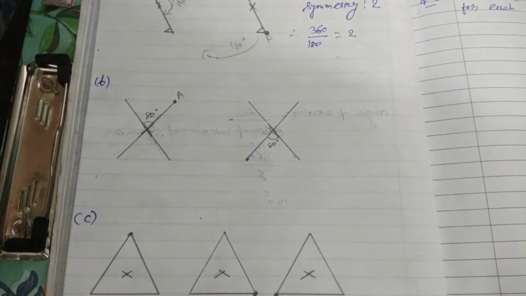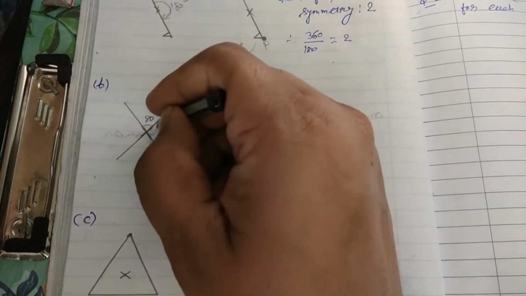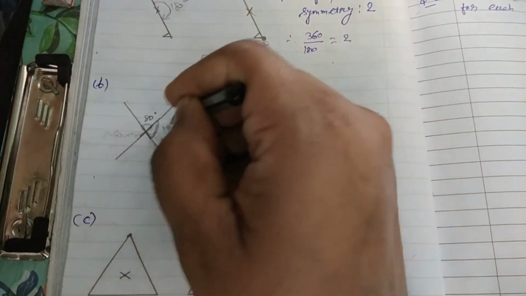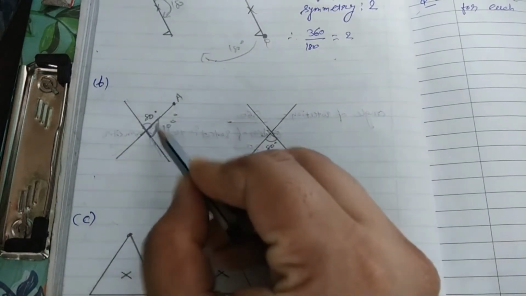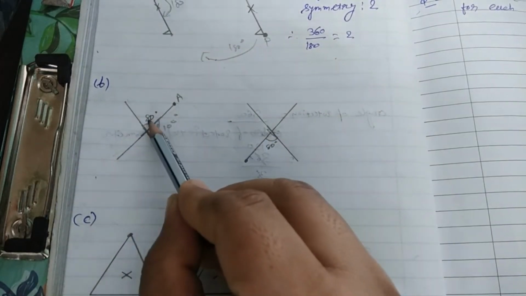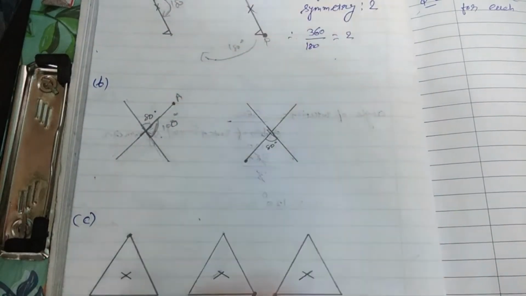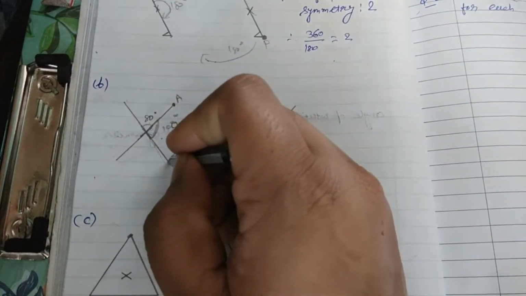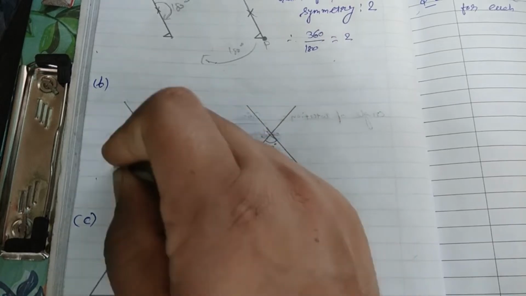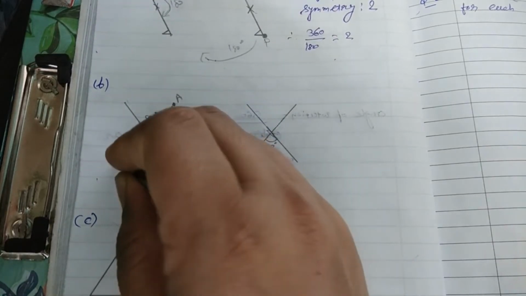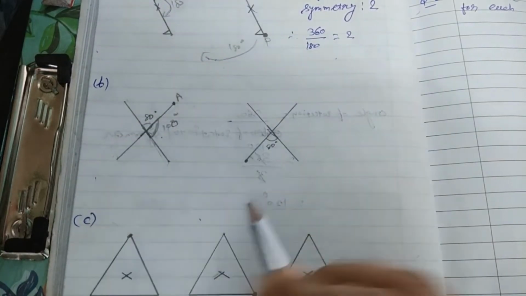and that shape will not look like the same original shape, because what is this angle? It is 100, as we know that these two are a linear pair. Here 80 degrees, the other angle will be 100. So again we have to rotate this point. Here A is there. Again we have to rotate for a certain angle so that we can get A at this point. That means here.